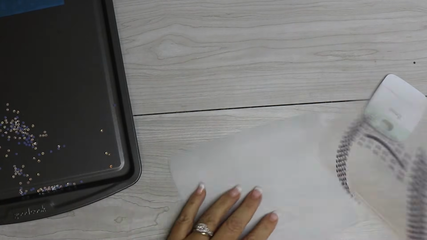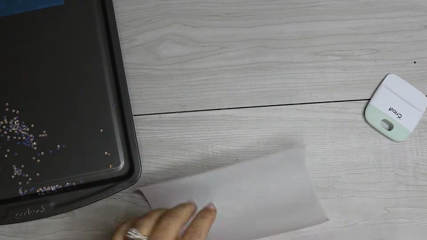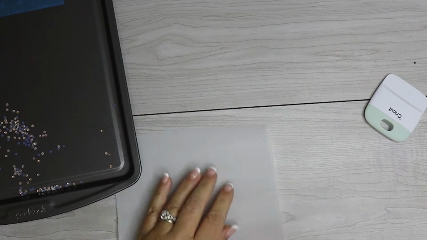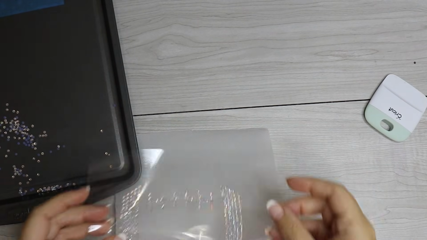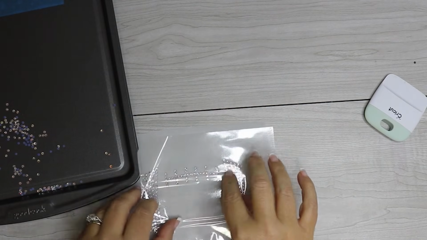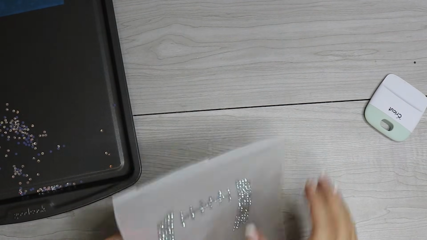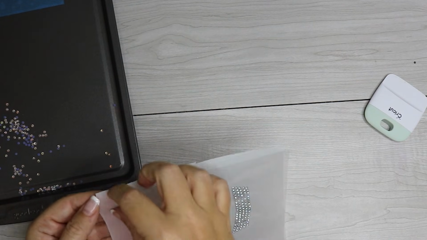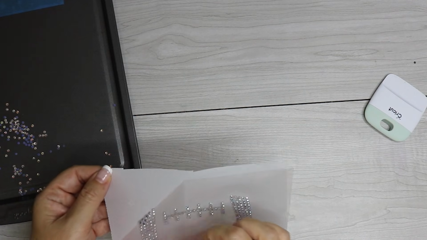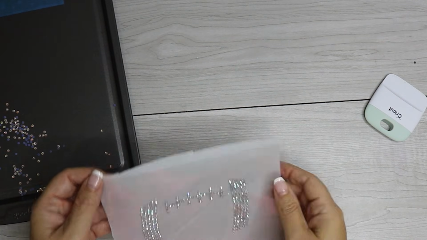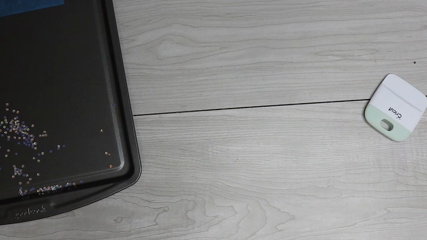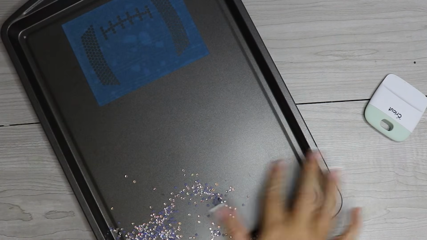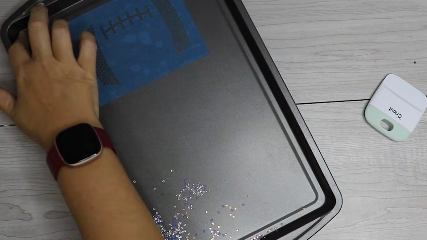But we need to get the other football part. So I'm just gonna stick this back on here just for right now. This side really doesn't matter, whichever side I can get this to down. Just gently. It doesn't stick too well to this, so those shouldn't come off. As you can see, if I can get it, they'll easily peel right back off. But that's just because I don't want anything getting stuck to it, so I'm just going to set that aside. And I'm going to go ahead and clean up these rhinestones before I add on my other template.